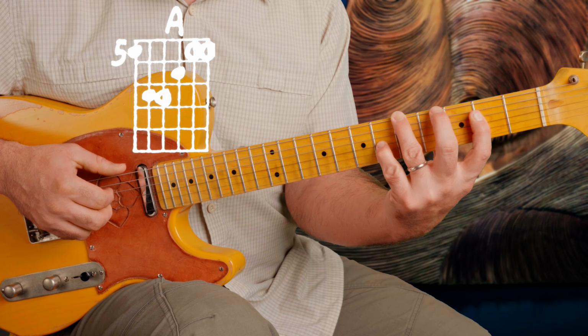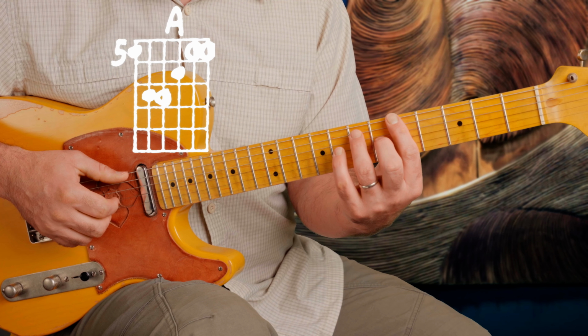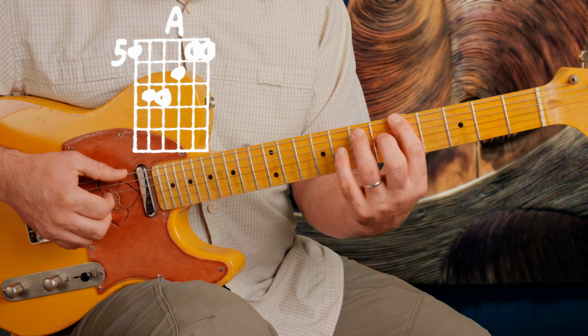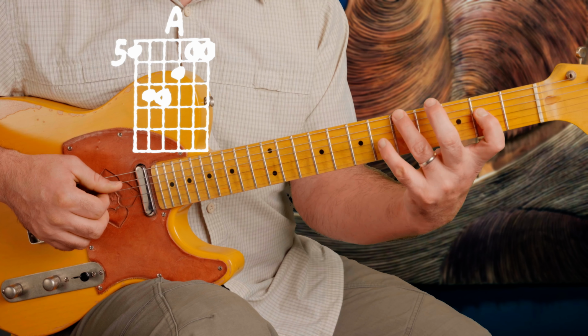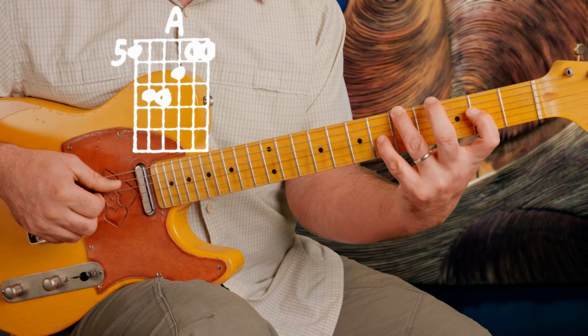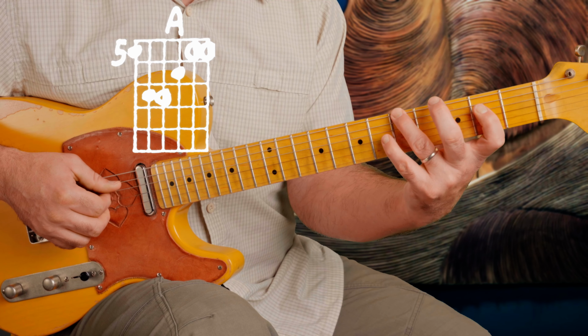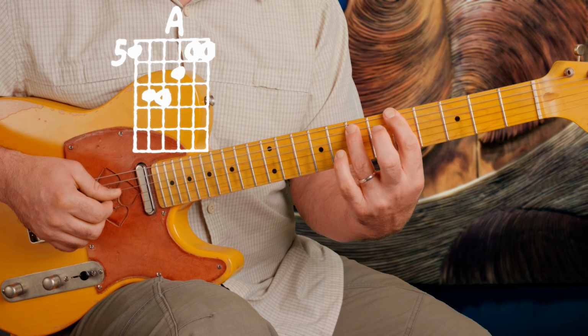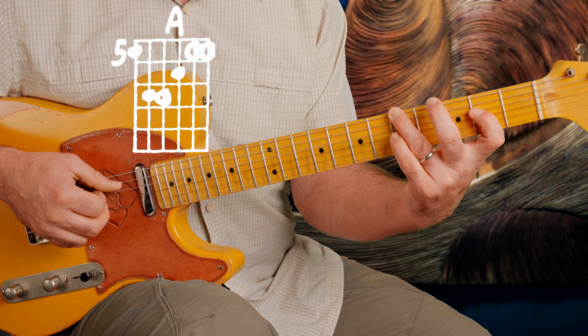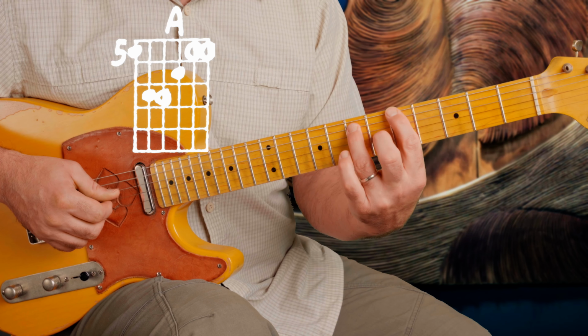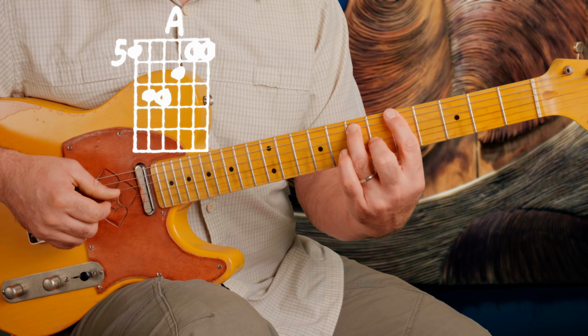Then we have another A variation on fret number 5, position number 5. We have a root 5 and then 3, which is the same thing we did in the previous display. So we have that root 5, 3. You can reconfigure where you want the string skip. Good stuff to know.